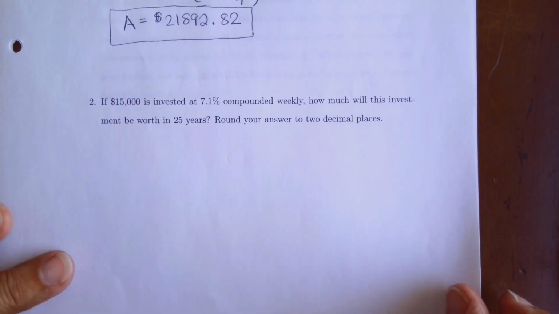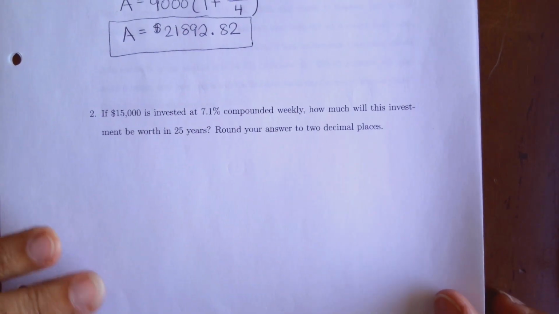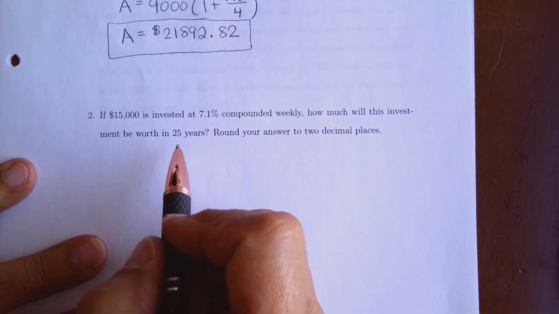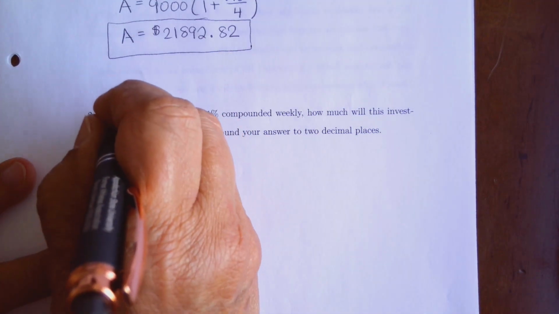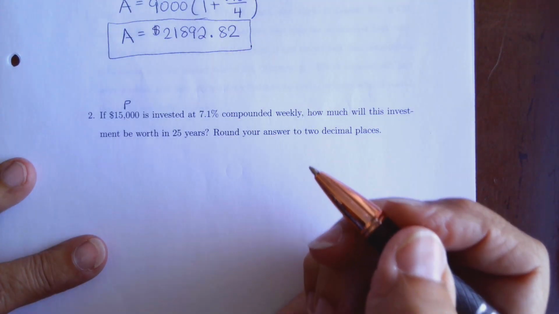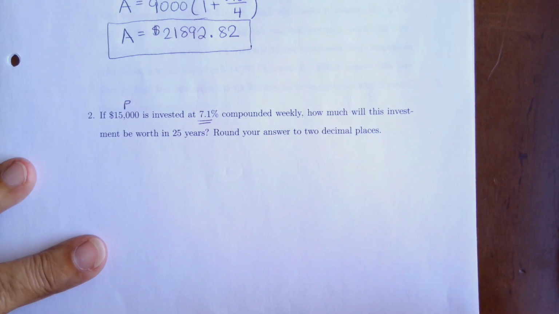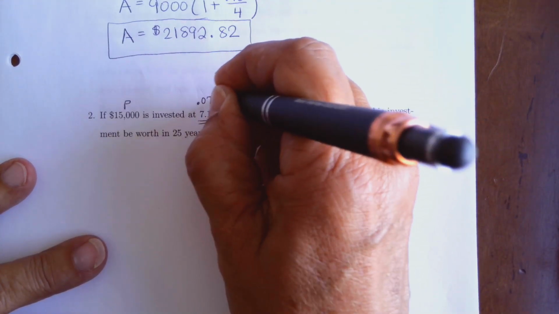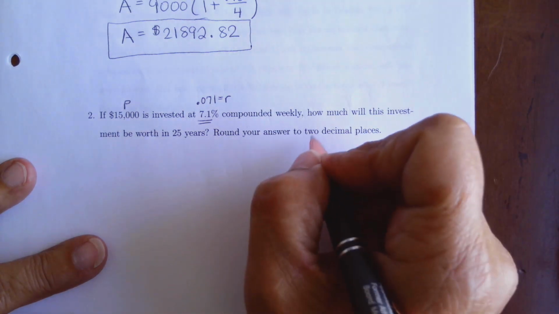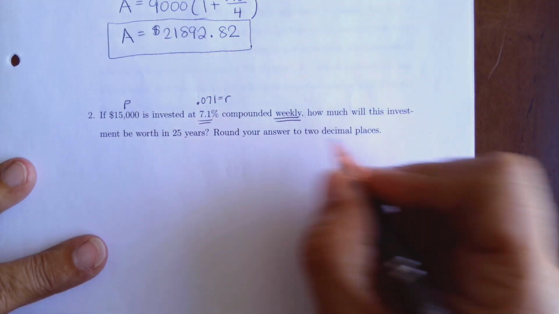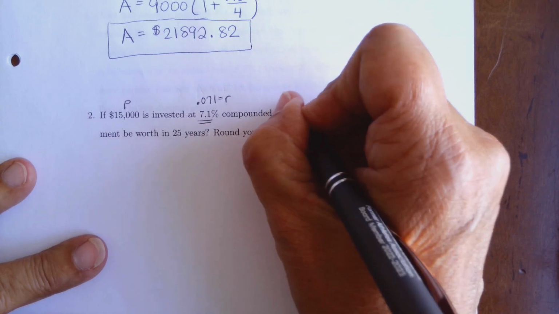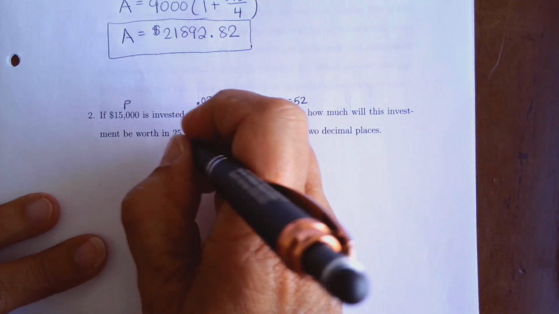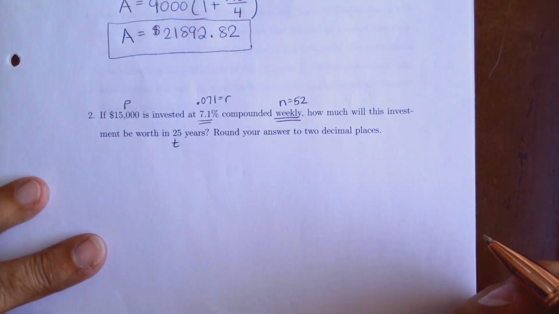Number 2: If $15,000 is invested at 7.1% compounded weekly, how much will the investment be worth in 25 years? All right, so let's find our P, principal. Our interest rate, write that as a decimal, so that would be 0.071, that's the rate. Compounded weekly, how many weeks in a year? 52, so that means N is 52, okay? That's what we'll be doing here. And then this is our time, 25 years.